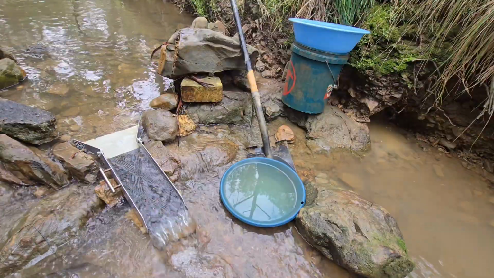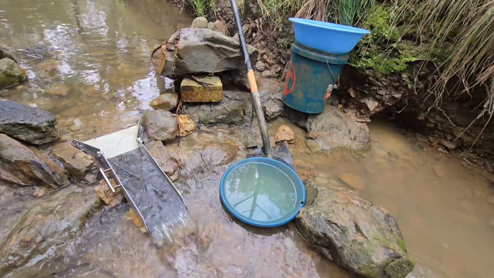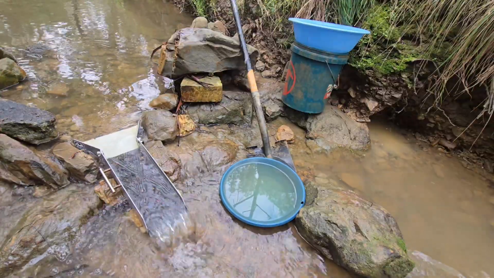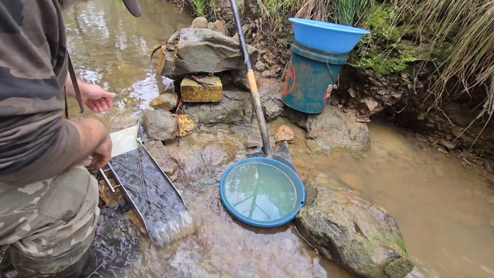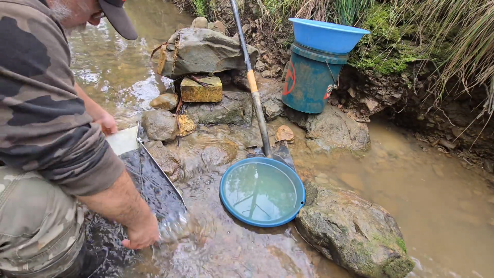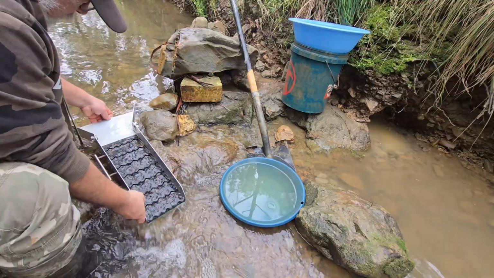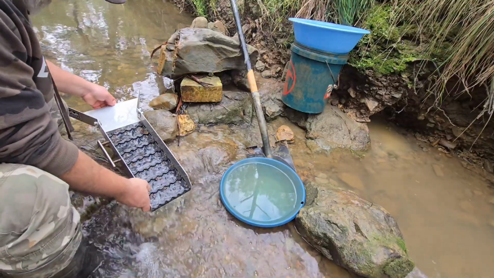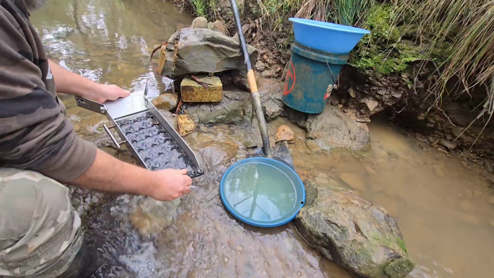Alright, so got my pan all ready and set up. Time to lift this river sluice out. And I'll just go through what I do. Pick it up at the front, reduces the flow, and that way your gold shouldn't migrate down the mat. Take the mat out.